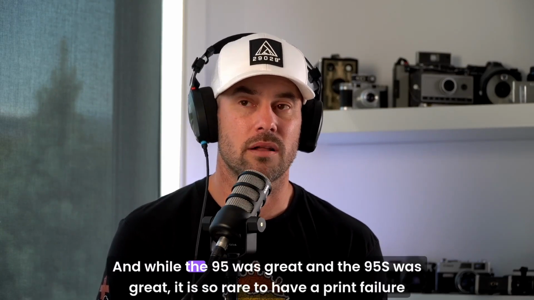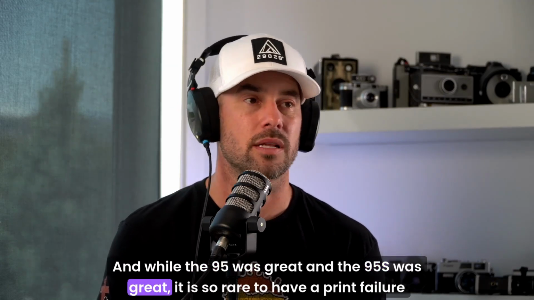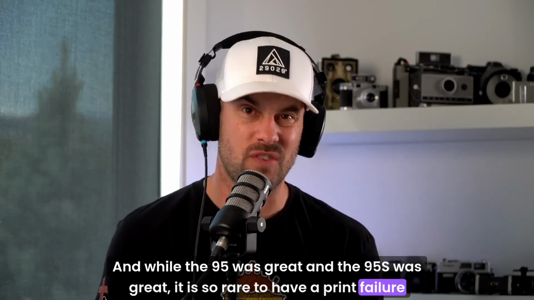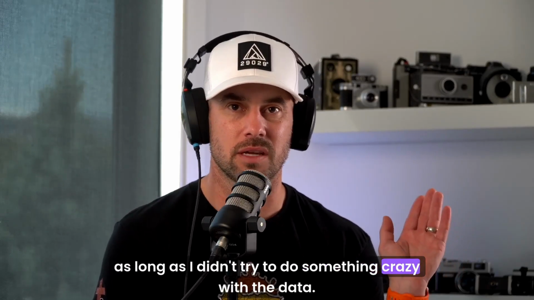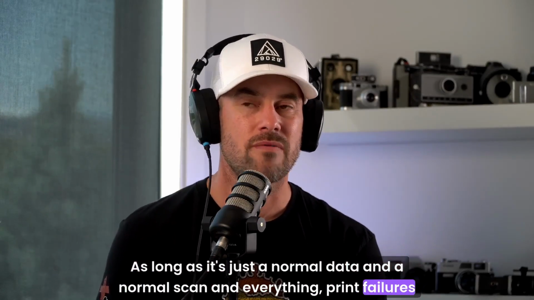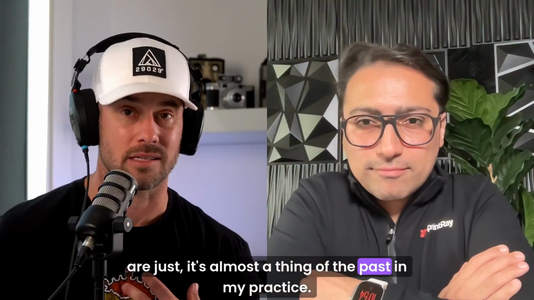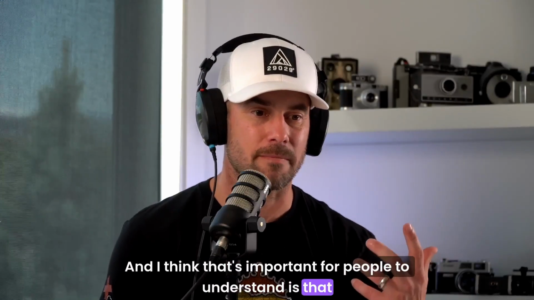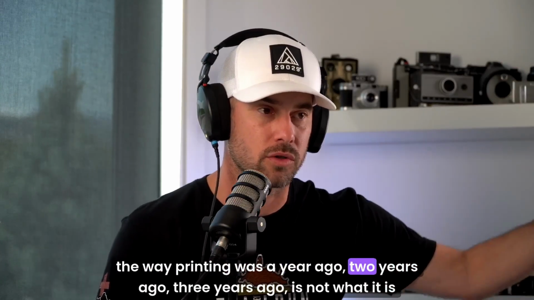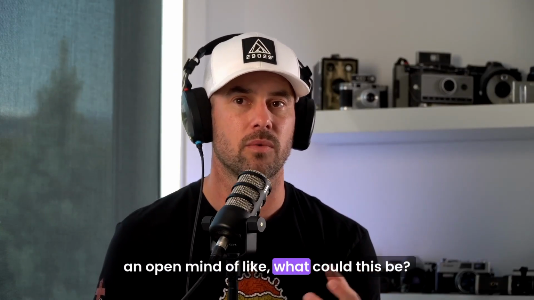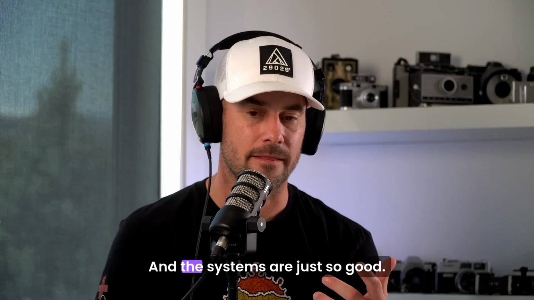And while the 95 was great and the 95S was great, it is so rare to have a print failure as long as I didn't try to do something crazy with the data. As long as it's a normal scan and everything, print failures are almost a thing of the past in my practice. It just really doesn't happen very often. I think that's important for people to understand: the way printing was a year ago, 2 years ago, 3 years ago is not what it is today. I'd encourage everybody to go into things with an open mind of, what could this be? The systems are just so good.